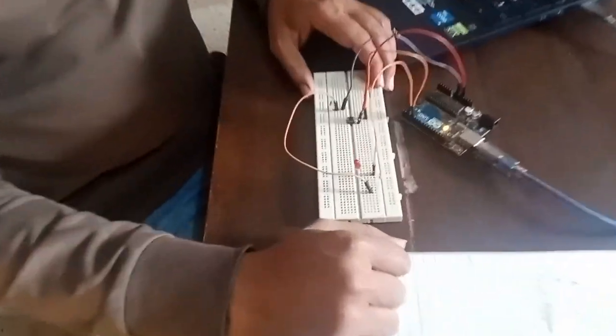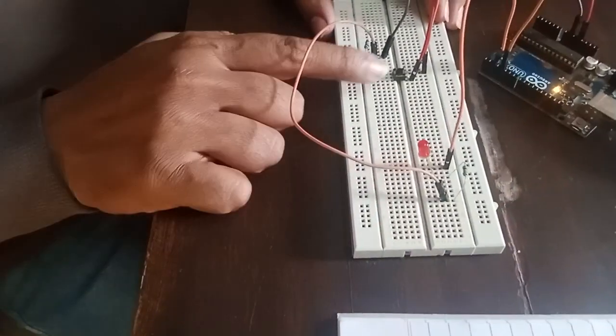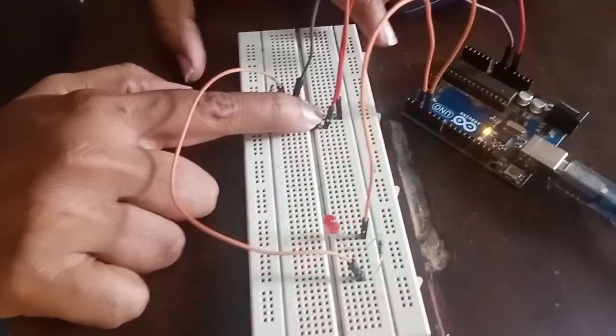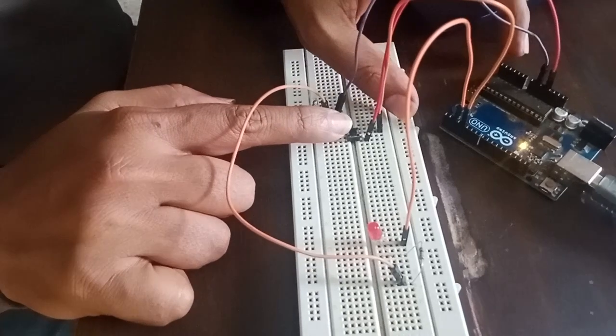Going to see a program on an LED where we turn on the LED with the help of a push button, by programming it into the Arduino board.